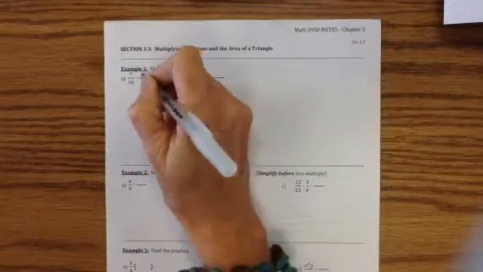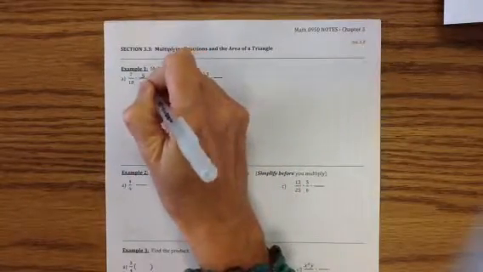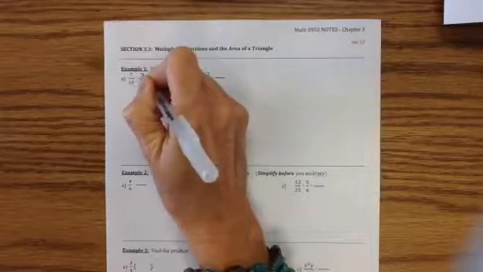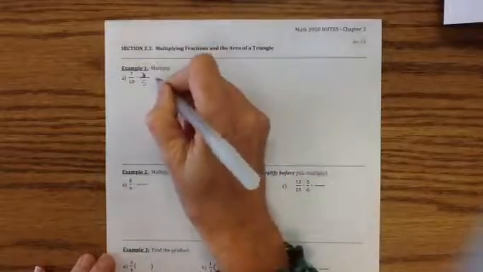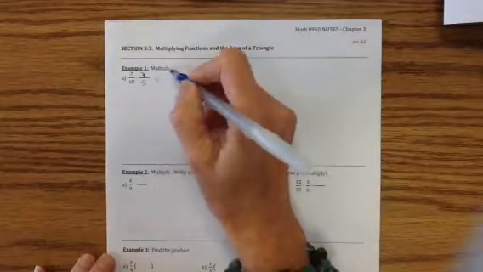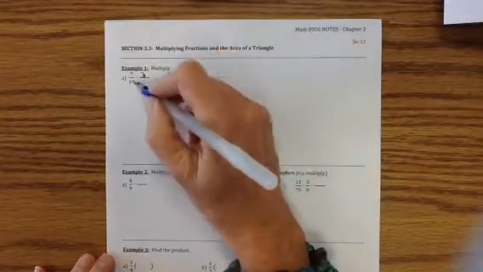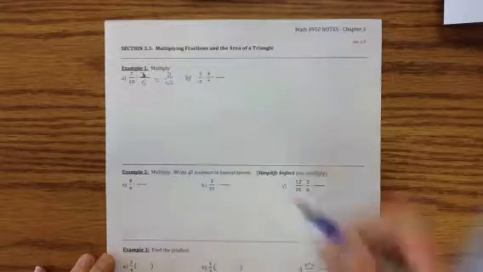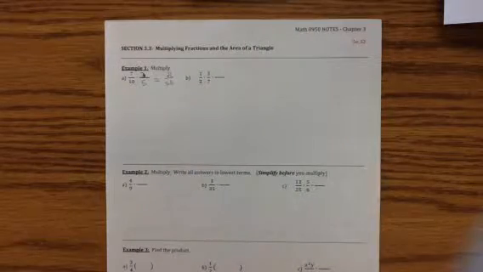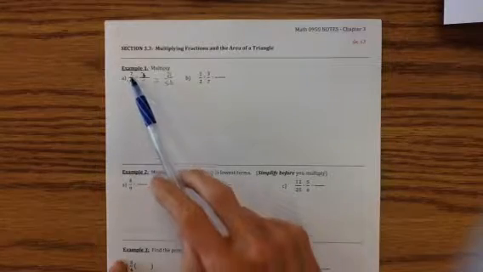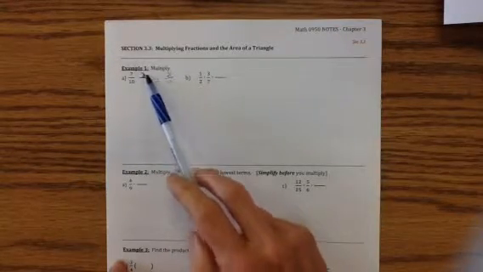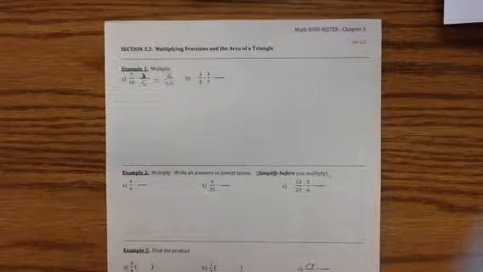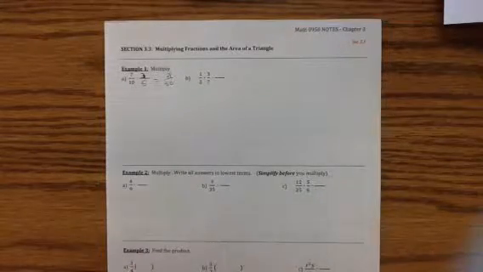Multiply 7/10 times 3/5. There we go. And you know what to do. You'll just multiply those straight across, right? 7 times 3 is 21, and 10 times 5 is 50. And my goodness, those can't be simplified anymore, because 7 is prime, 3 is prime, even 5 is prime, and none of them can divide evenly into the top or the bottom, right? So we know that that's simplified already.